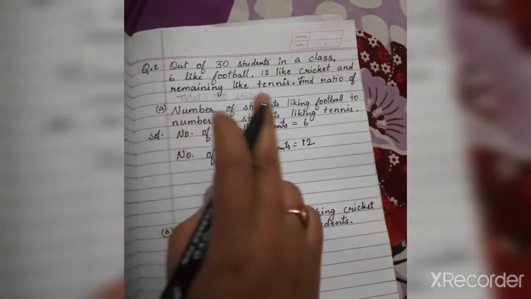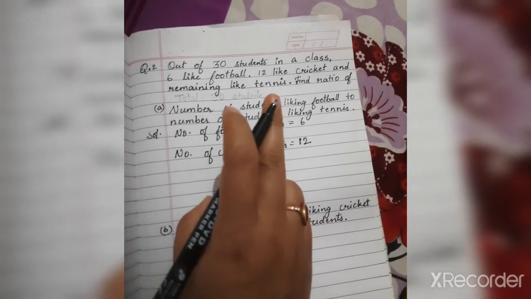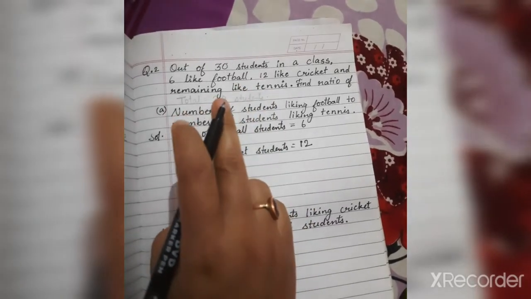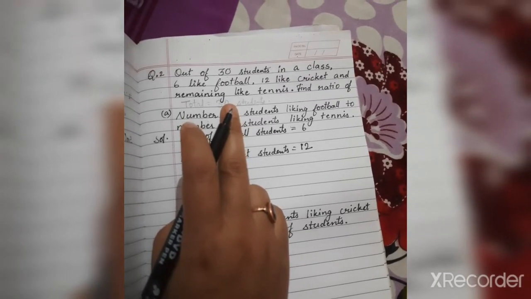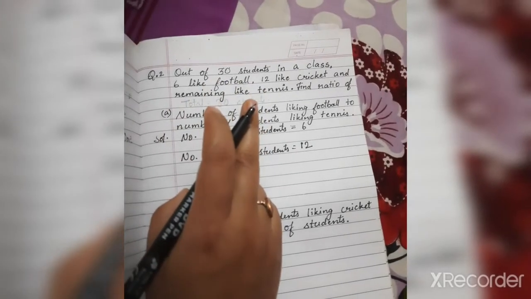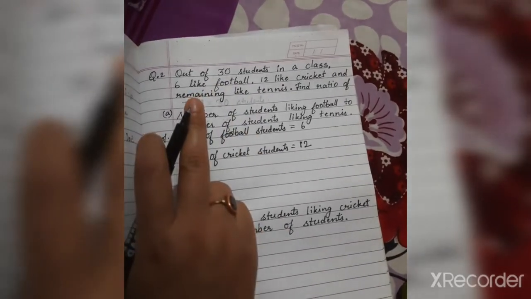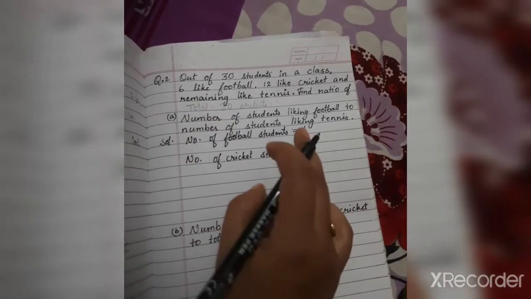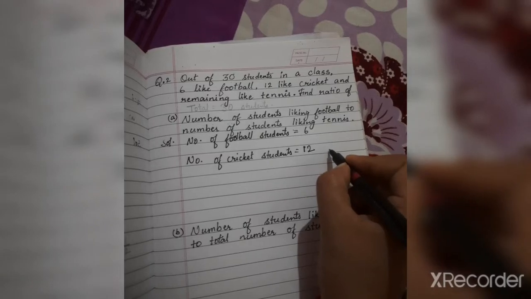Now remaining like tennis. Remaining means those are left over besides these students. So that leftover can be found out by subtracting these two numbers from 30. So 12 plus 6 is what?